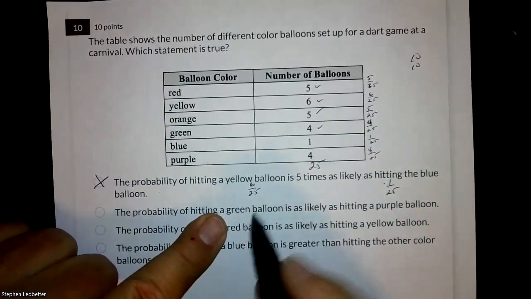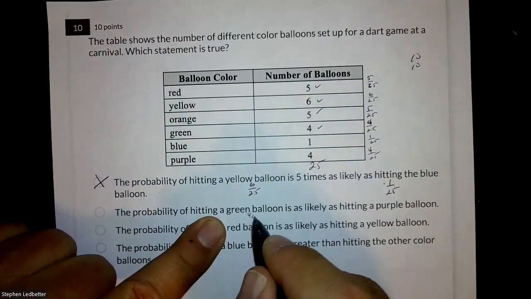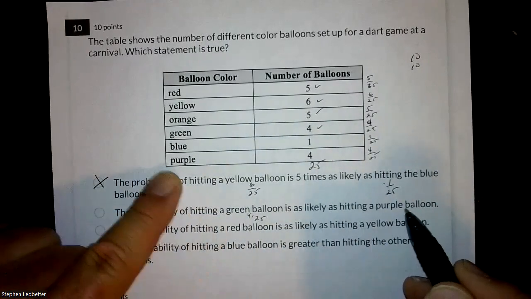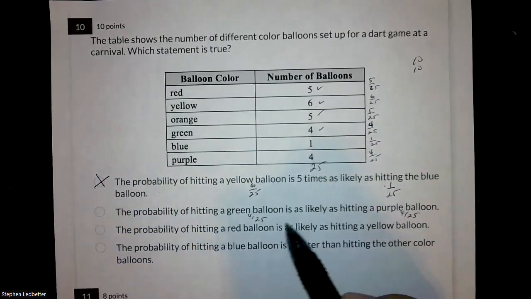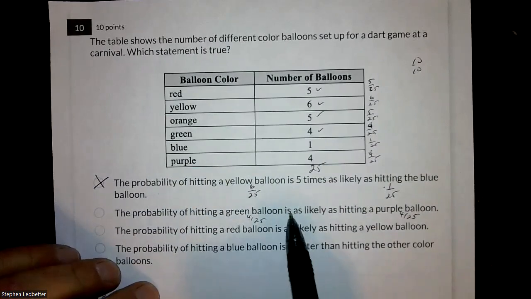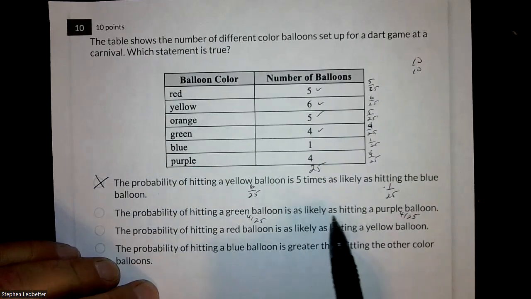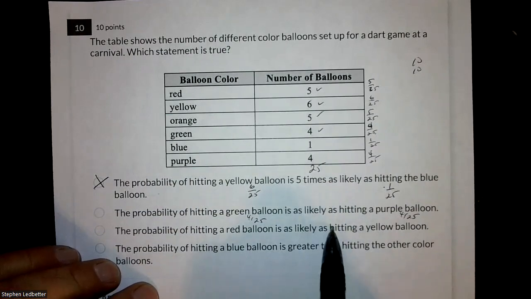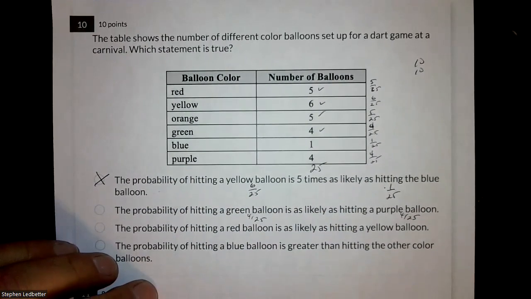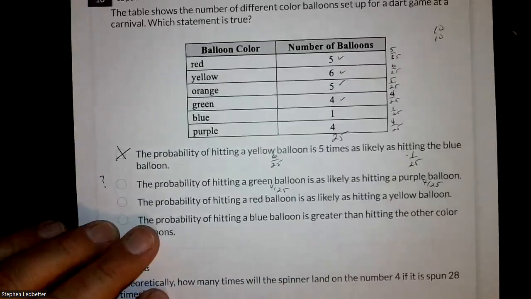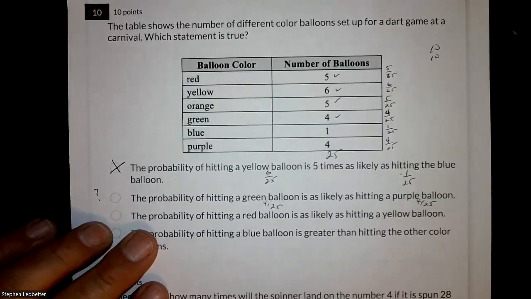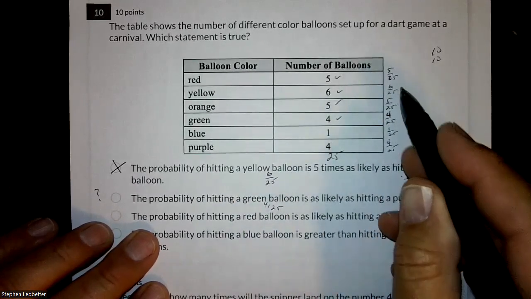The probability of hitting a green. My green is 4 out of 25. My purple balloon is 4 out of 25. So look, they're the same. The probability of hitting a green balloon is as likely as hitting a purple balloon. That's questionable. Come back to that one. The probability of hitting a red balloon. Red balloon is 5 out of 25.